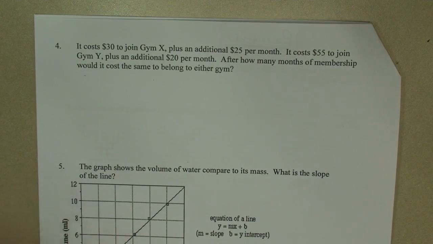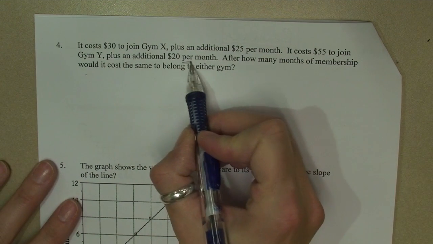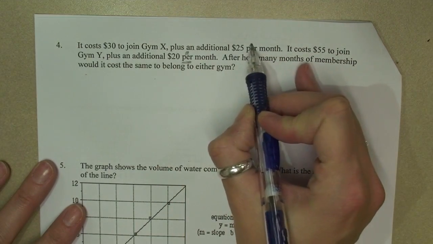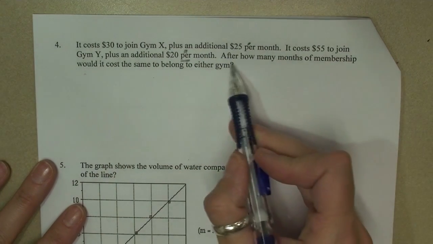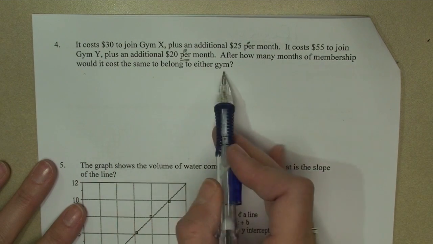It costs $30 to join Gym X plus an additional $25 a month. It costs $55 to join Gym Y plus an additional $20 per month. Whenever I see the word per, you can almost guarantee that's a multiplication. So I have 2 gyms, so I have 2 equations. After how many months of the membership would it cost the same to belong to either gym?